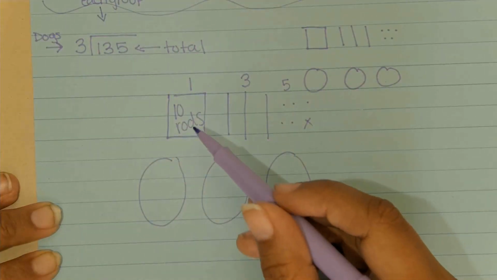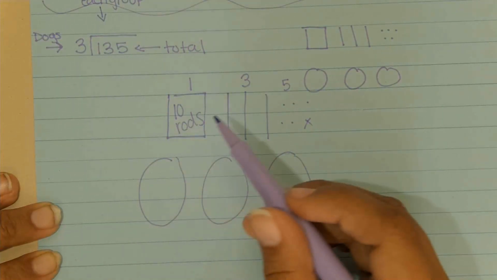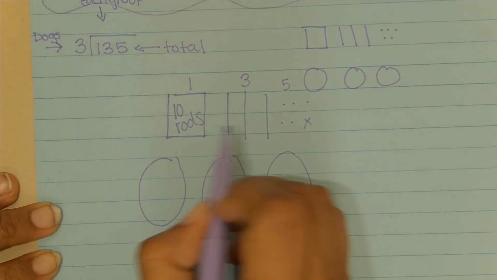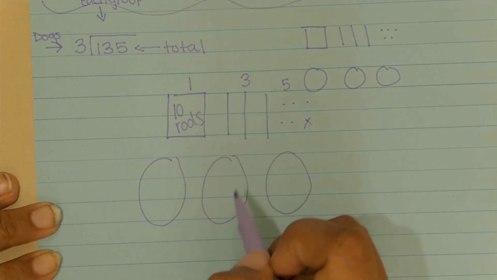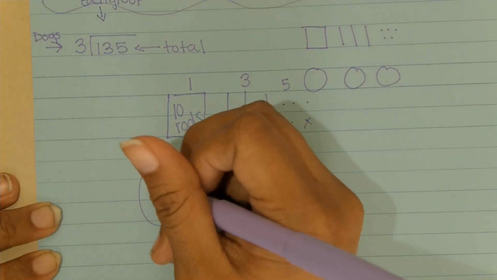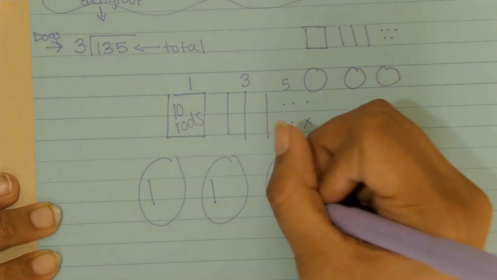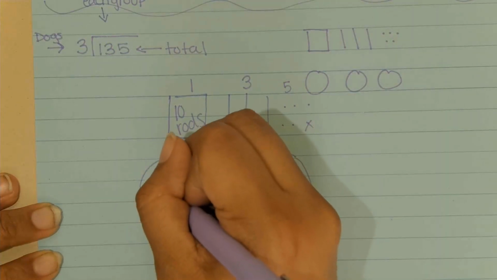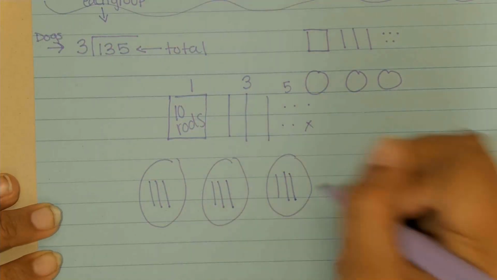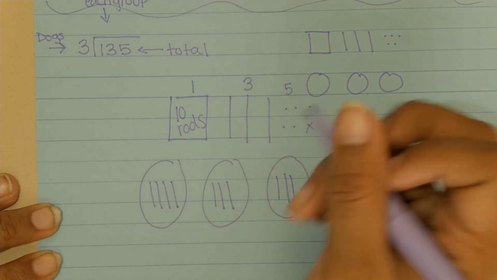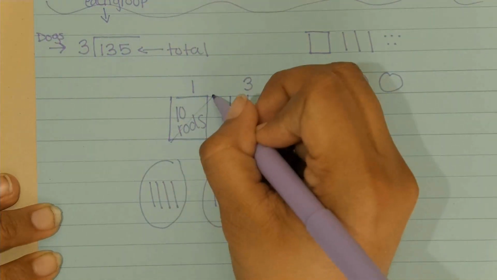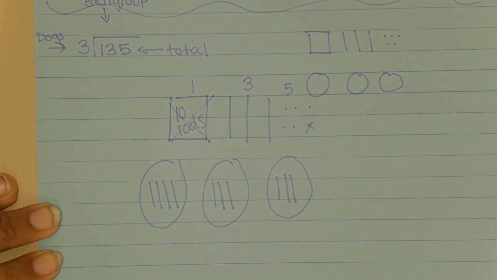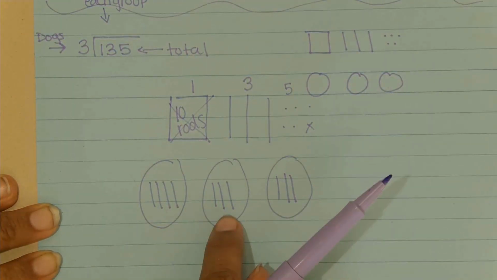Now, can I separate my 13 rods into these 3 groups? Yes, I can. So let's go ahead and check. Let's do 1, 2, 3, 4, 5, 6, 7, 8, 9. Now I have 10 here, so I can already take off that 10. I already used my 10 rods. Now I have 3 more, and I have 4 here, 3 here, and 3 here.